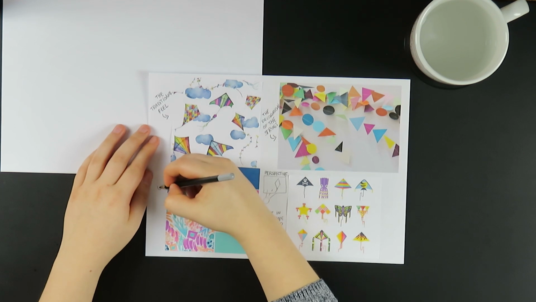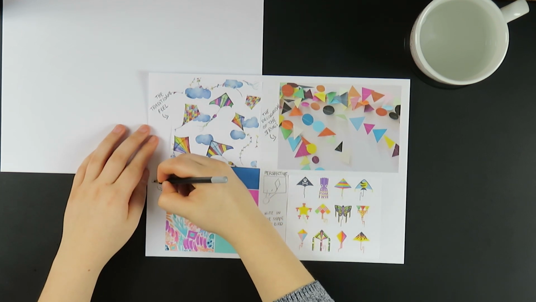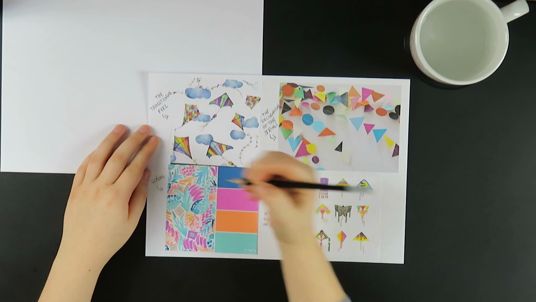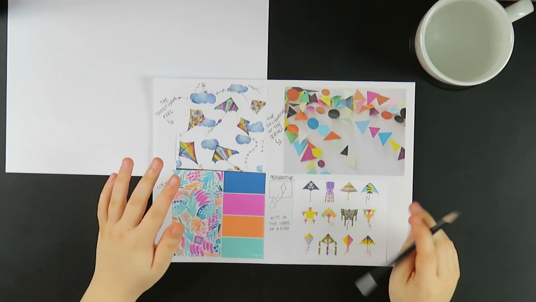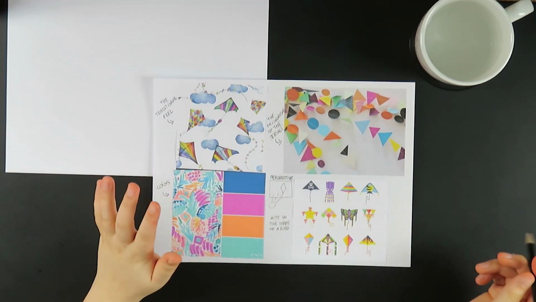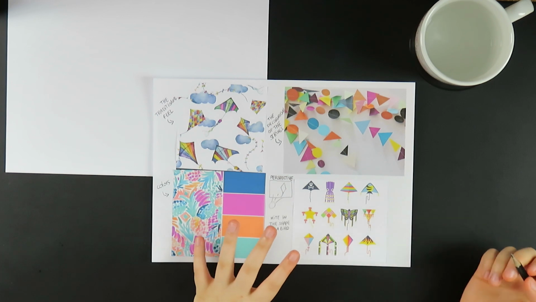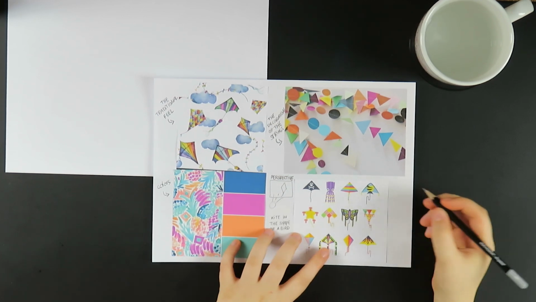Here I like the colors. And on the last picture, I like the variety of shapes. So I'm going to write that down.